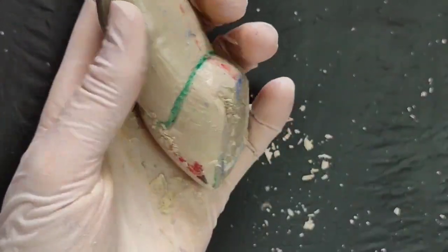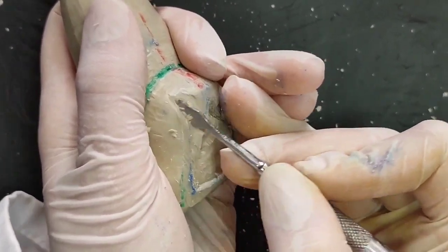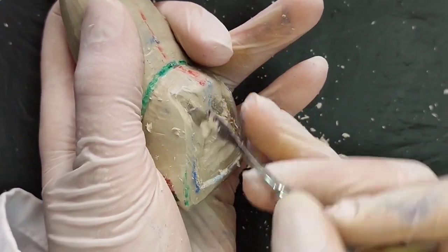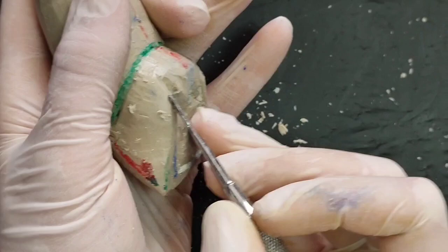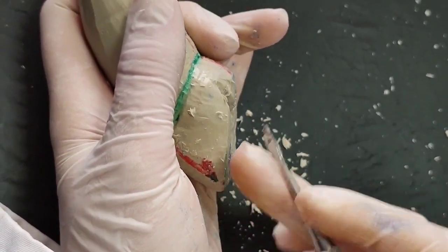The rest of the marginal ridge will be carved at the same height and with a convex shape in the mesiodistal direction.